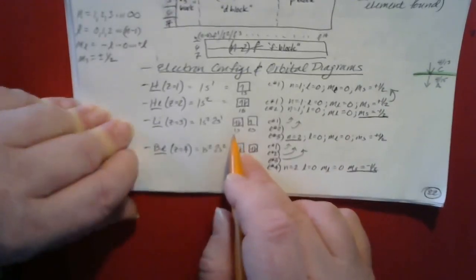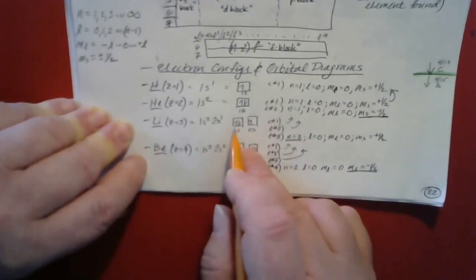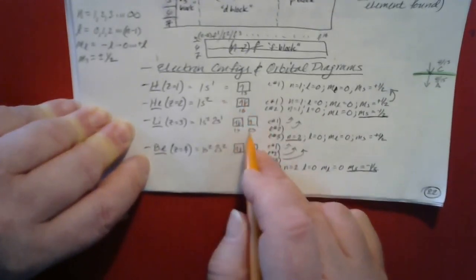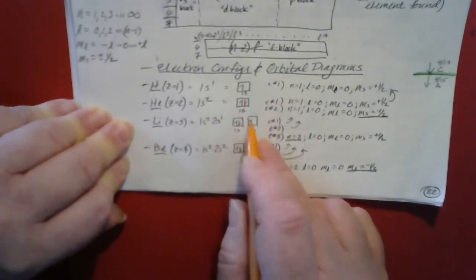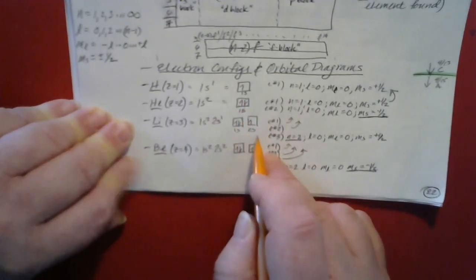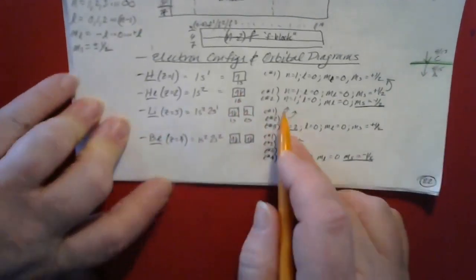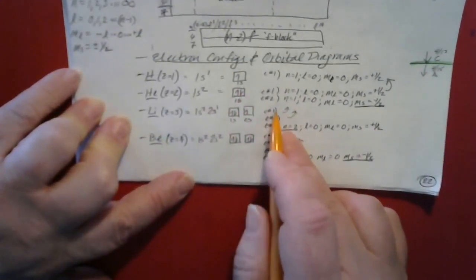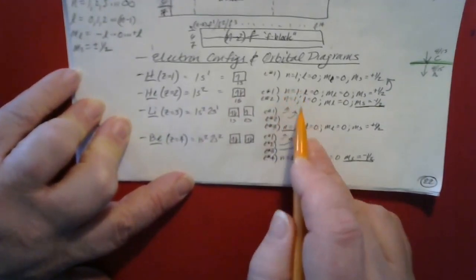In the orbital diagram, we have a filled orbital for 1s, just like we did for helium, and then that third electron goes into the 2s orbital. The quantum numbers for the first 2 electrons will be the same as they were for helium.